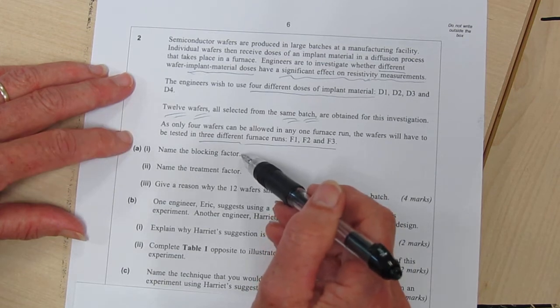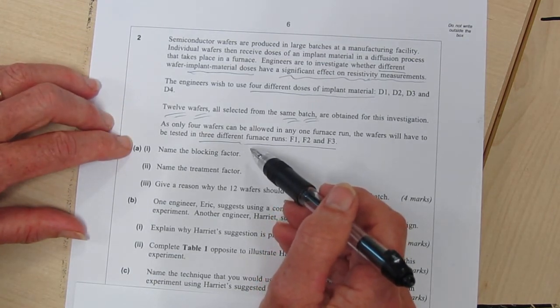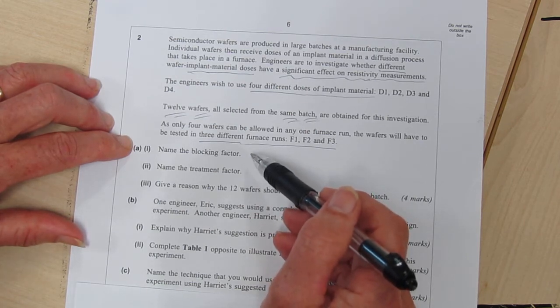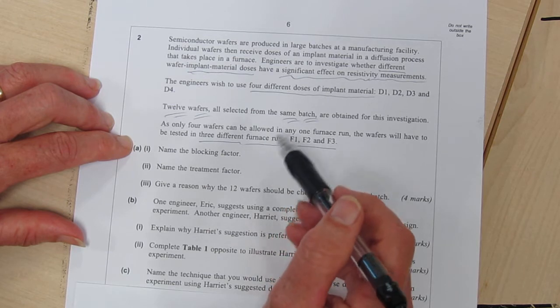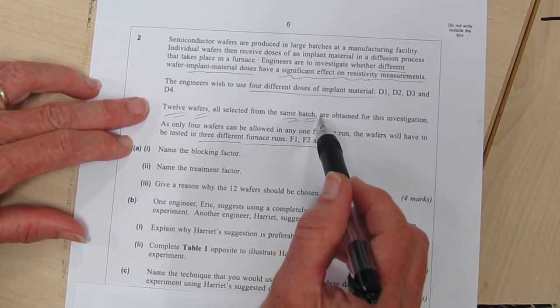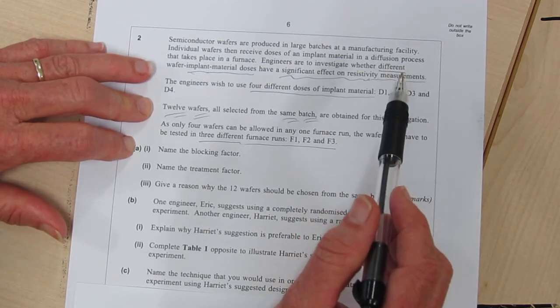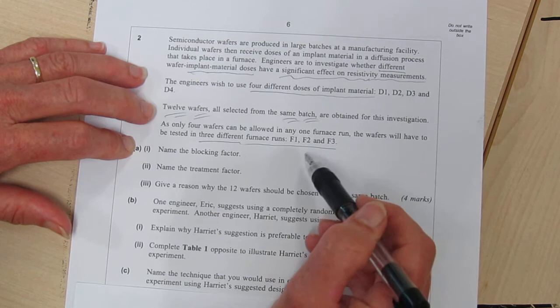The blocking factor is whichever factor is being used to minimise experimental error. In this case, you know all the wafers are from the same batch. You've got different furnace runs.